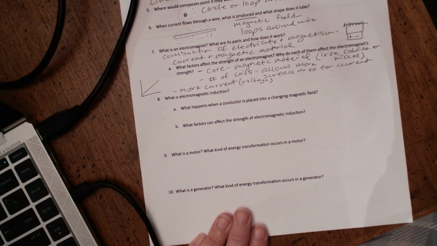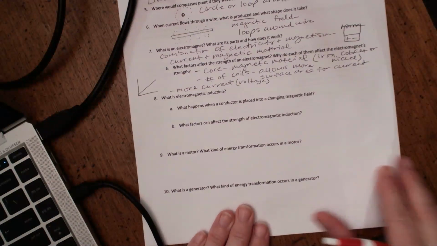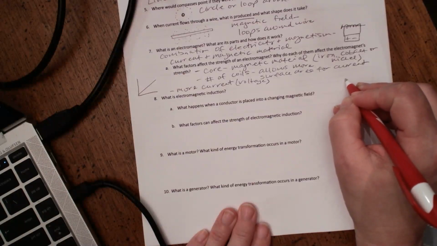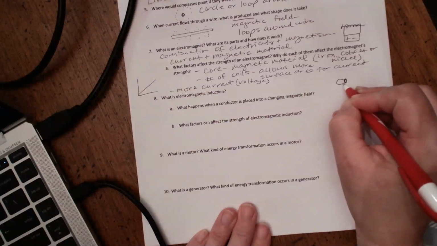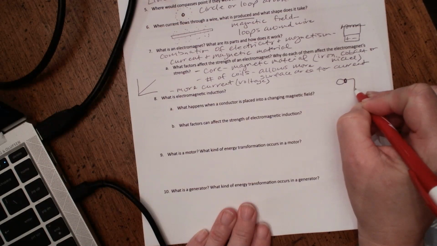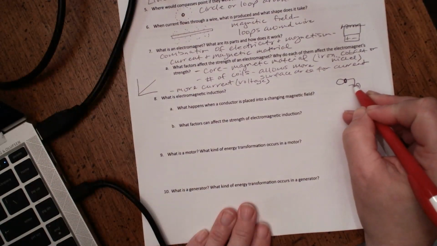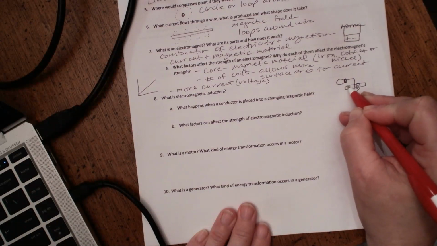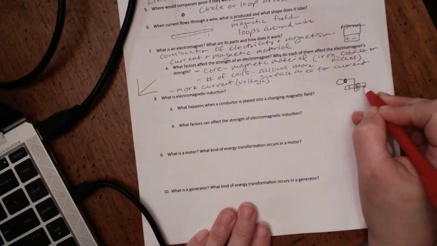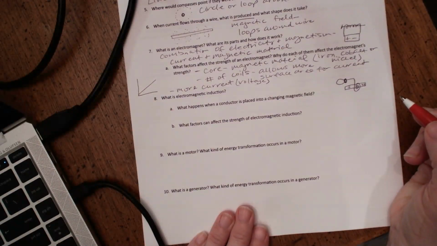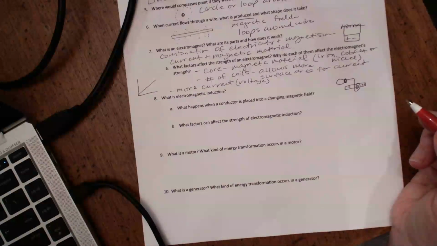What is electromagnetic induction? Remember we looked at this simulation where we have the light bulb and the coil. We moved a magnet in and out of the coil, and we found that if we had a moving or changing magnetic field, we could induce a current.